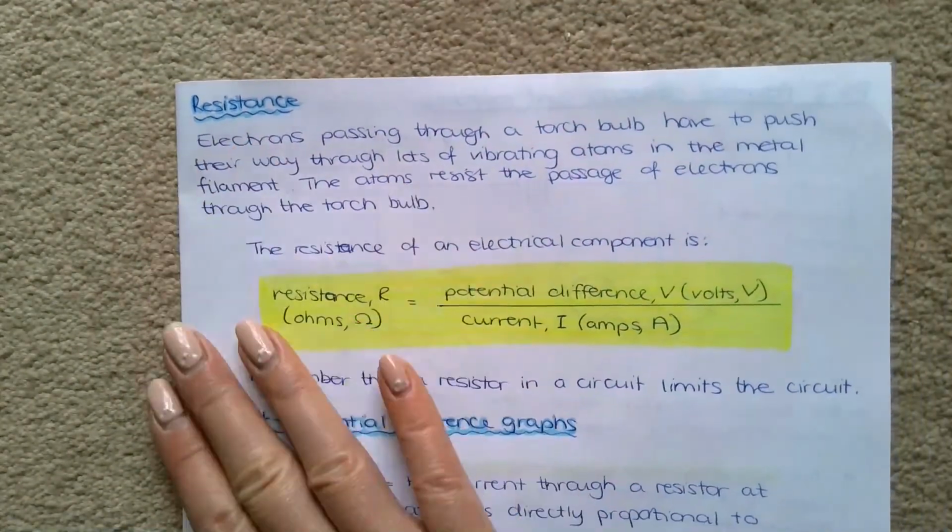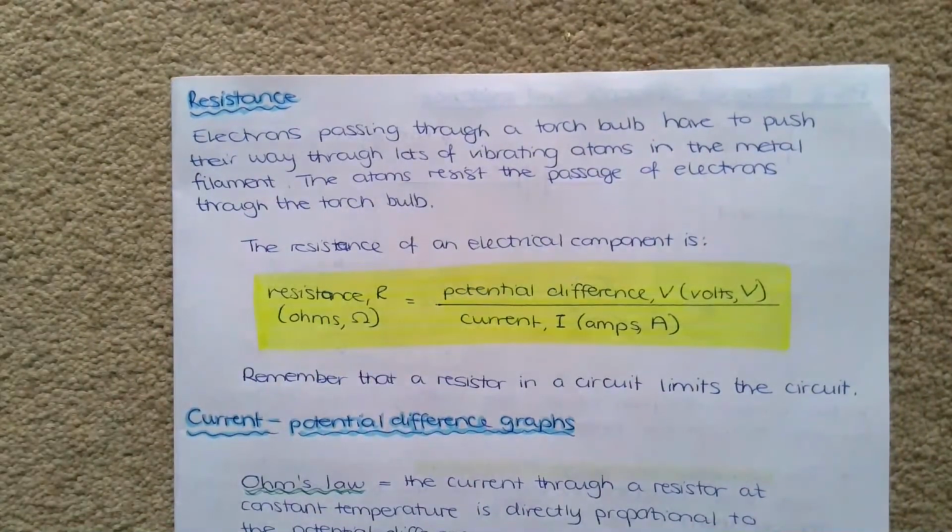Okay, resistance. Electrons passing through the torch have to push their way through lots of vibrating atoms in the metal filament. Remember, the filaments are the wire inside the bulb. The atoms resist the passage of electrons through the bulb. The more these atoms vibrate, the harder it is for the electrons to get through, so the resistance is higher.